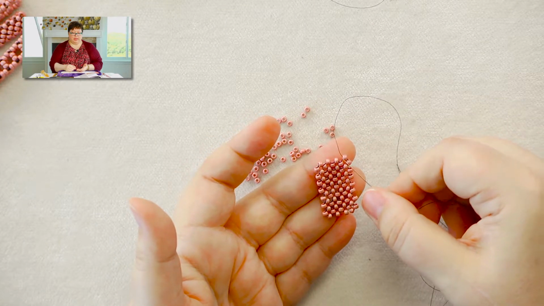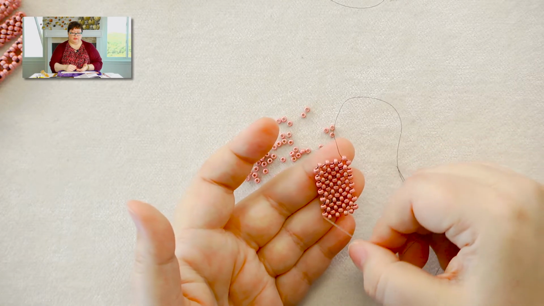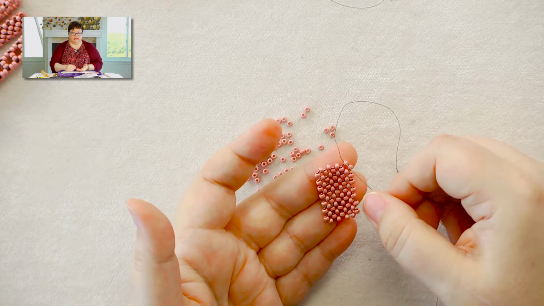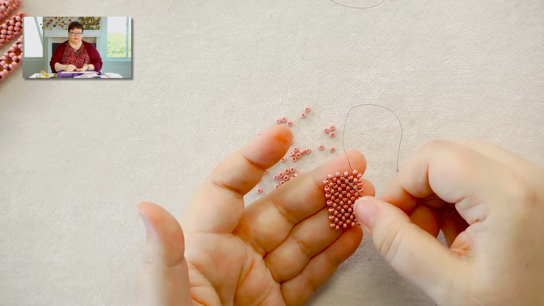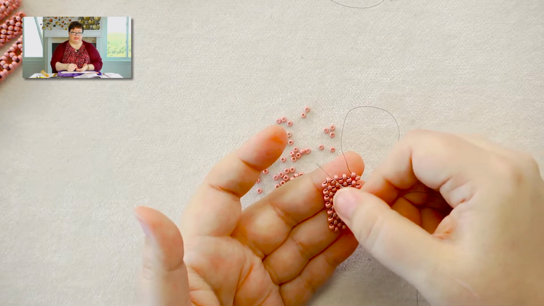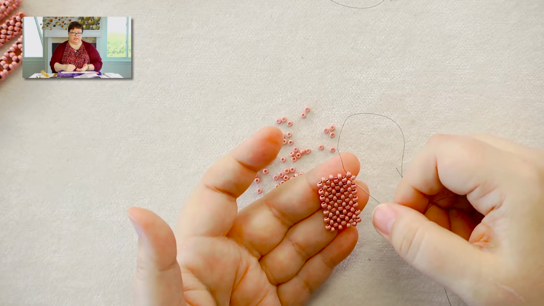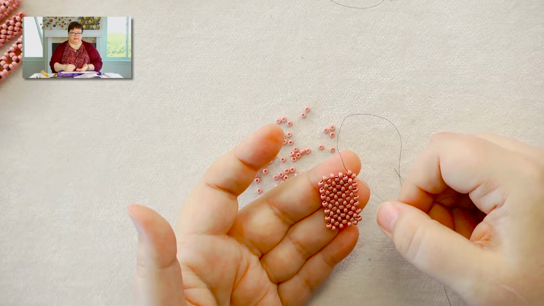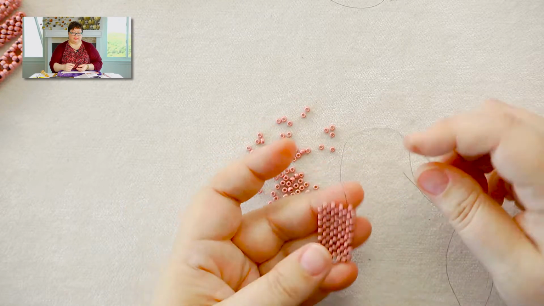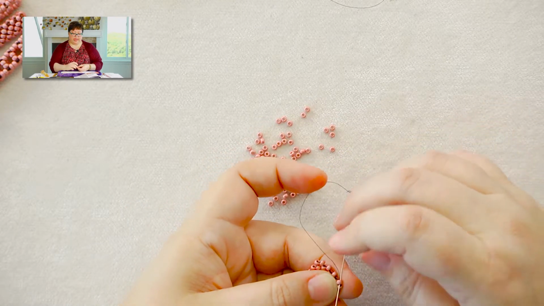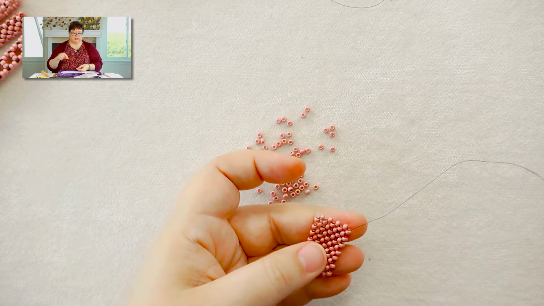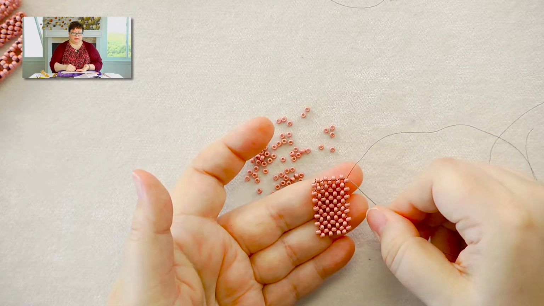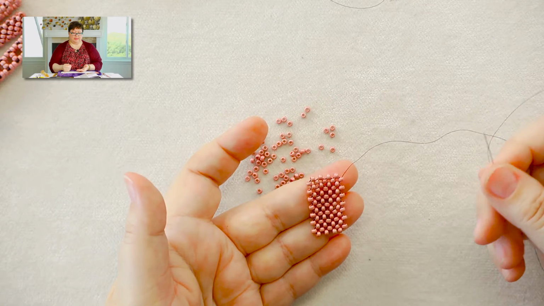That means my thread needs to be coming out on one of the long sides. Here I'd already moved it up to the short side as if I were going to add another row and add more length here. Instead, I want the thread to be coming out of one of the beads on the side. So I'm actually going to just back it up by 1 stitch. There it is. Now my thread is coming out one of the sticky outies along the side.